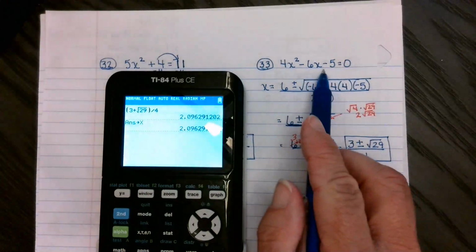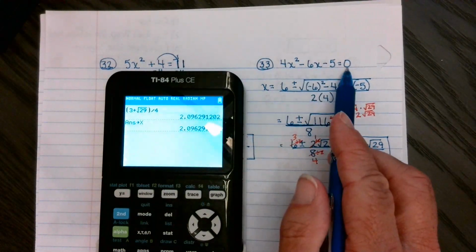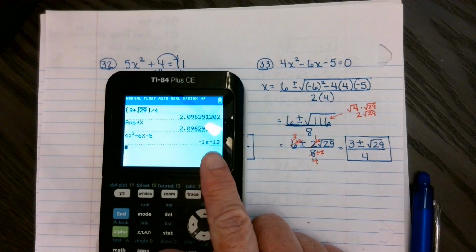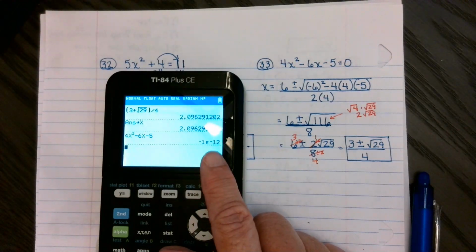Now, I'm going to plug that in, and it should give me 0. 4x squared minus 6x minus 5. Okay, it gave it to me in scientific notation. This was probably a bad thing to show you guys. But it's okay.